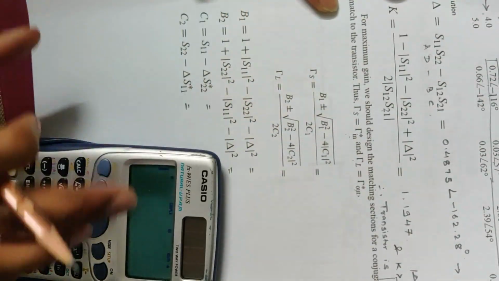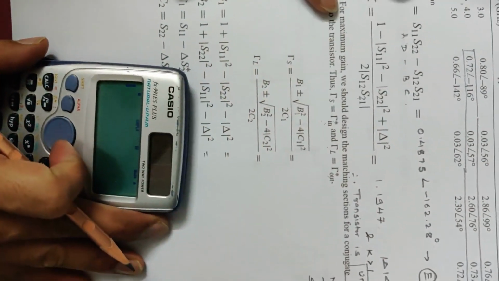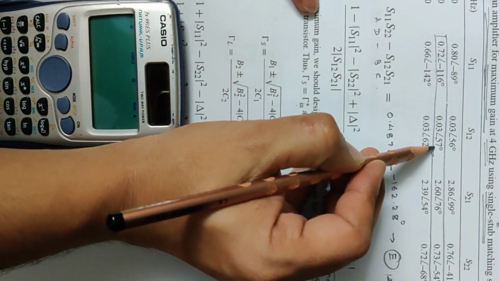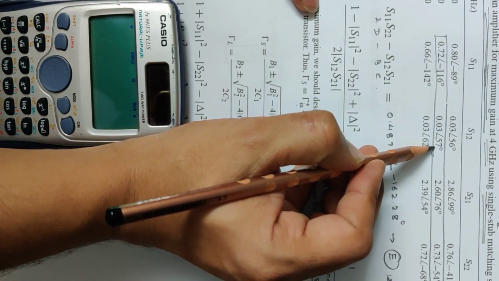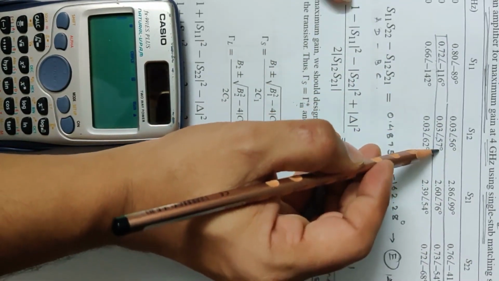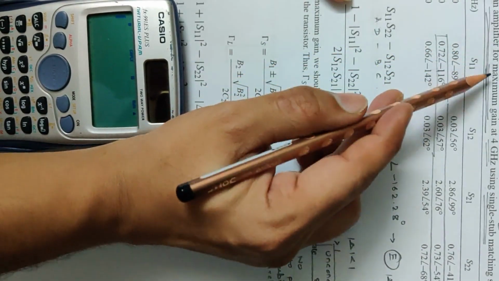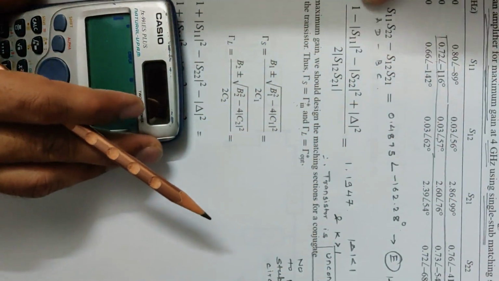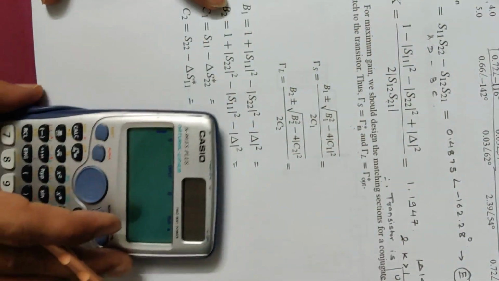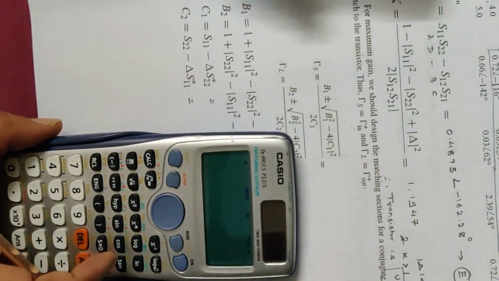So we'll calculate B1 first. Observe this thing, the S12 is not equal to 0, so I am not assuming unilateral case. It is a bilateral transistor, and if the transistor is bilateral and one has to design the amplifier for maximum gain, then you have to follow this procedure. Okay, so I will be calculating B1.